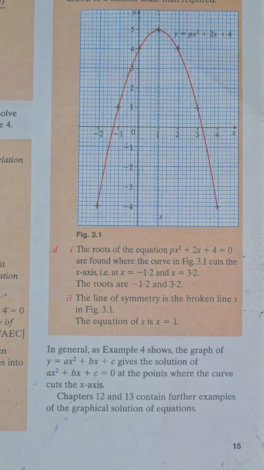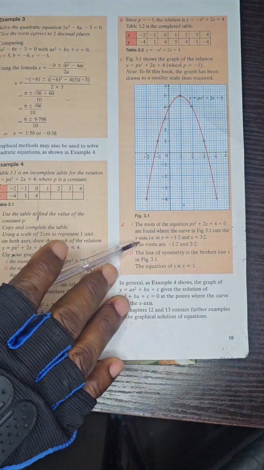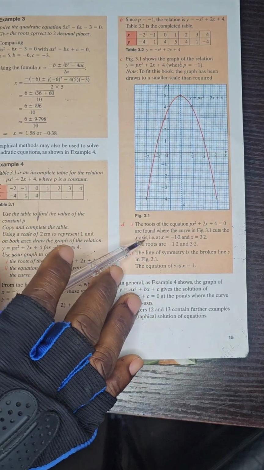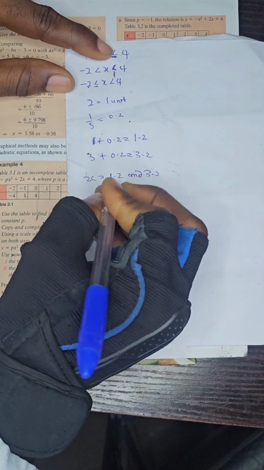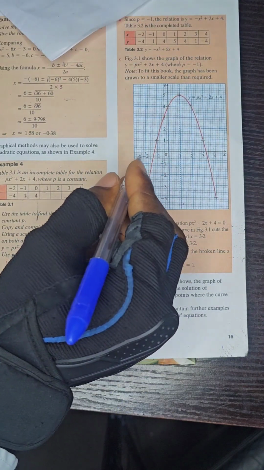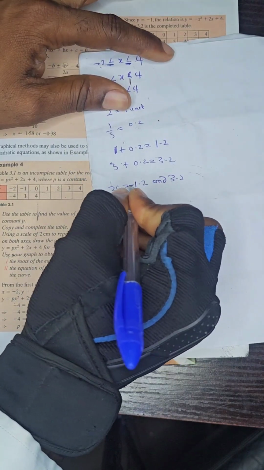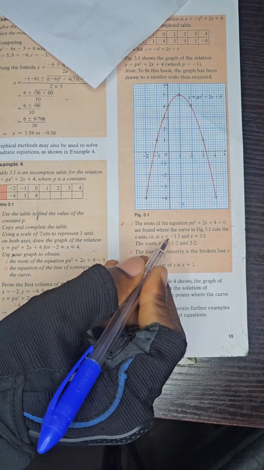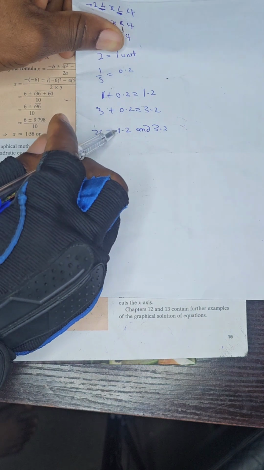So let me zoom out again. Let's look for the solution that they got. This is C. And when they solve for it, they got, I think the mistake I made, I forgot that when I was solving for this side it is the negative side of x, while this is the positive side. So I forgot to put my negative sign because they had minus 1.2 and 3.2. This side is positive, so this is the same thing I got, 1.2 and 3.2, but I forgot the negative sign. So that solves question D number 1.